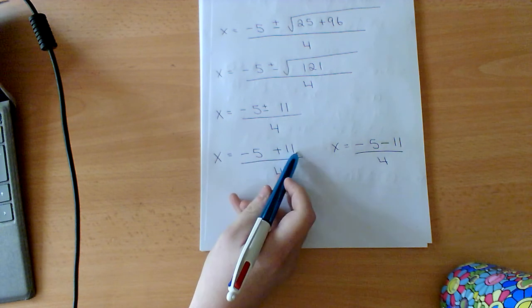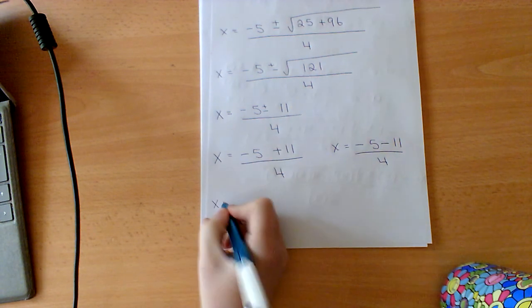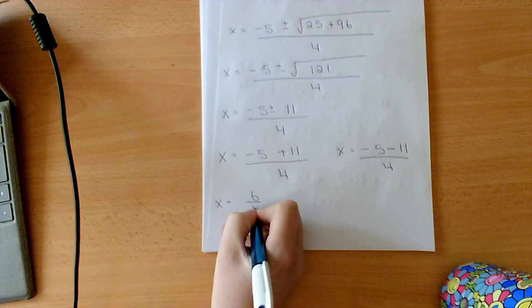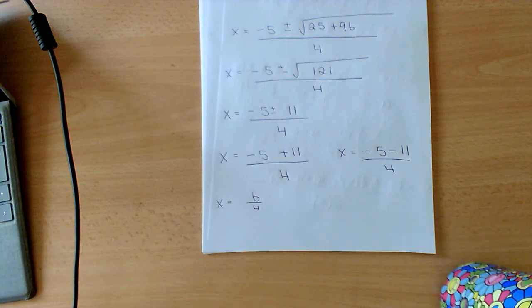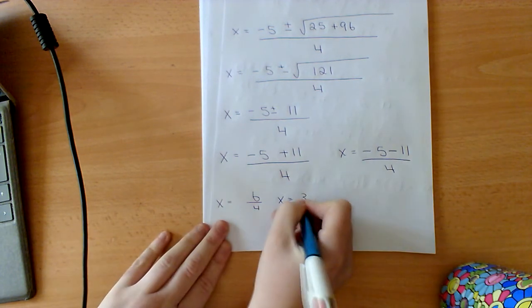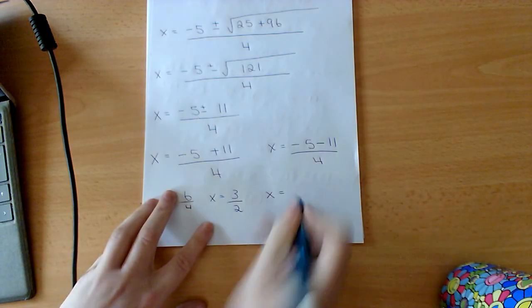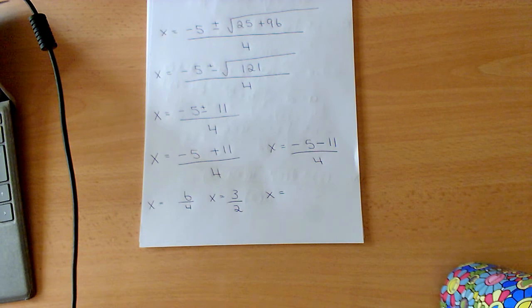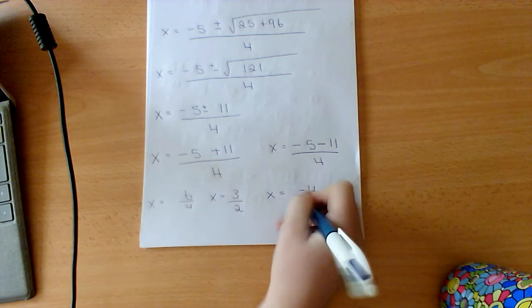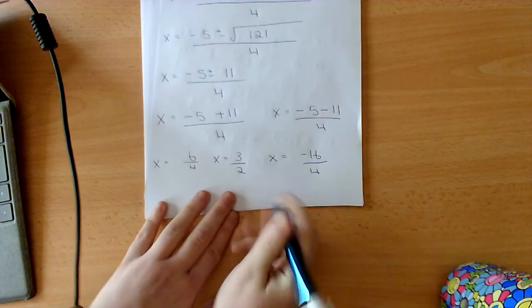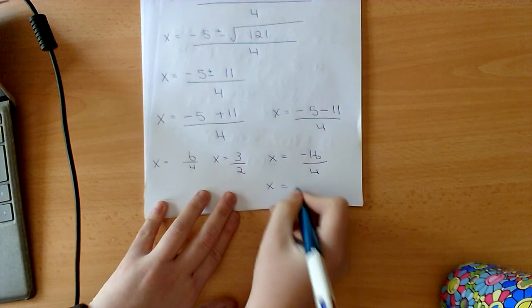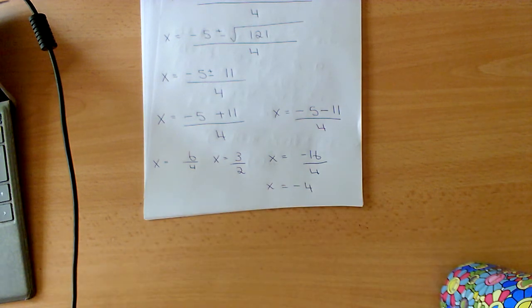The first one I have minus 5 plus 11, that gives me 6. So I have x is equal to 6 over 4. I can break that down to x is equal to 3 over 2, or I could say 1.5. Here I have x is equal to minus 5 minus 11, that is minus 16 over 4. Minus 16 divided by 4, I have x is equal to minus 4. That is the sum solved. So I have x is equal to 3 over 2 or x is equal to minus 4. So that's the quadratic solved.